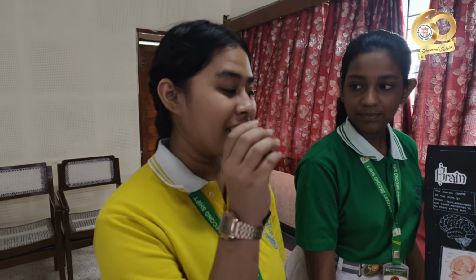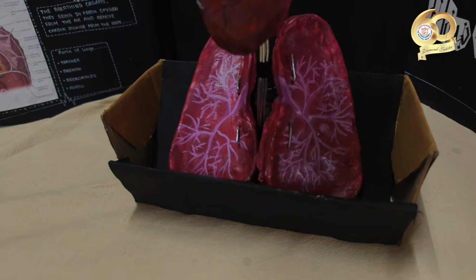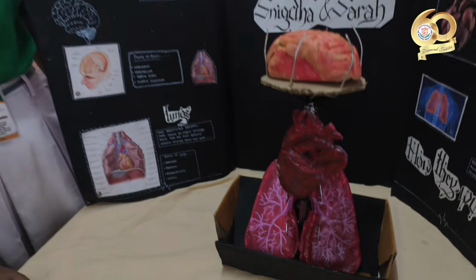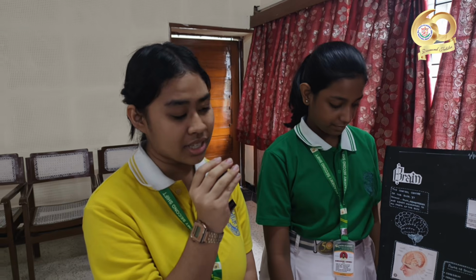And there are lungs, the right lung and left lung. The left lung is slightly smaller than the right lung to make space for the heart. The left lung has two lobes, upper lobe and lower lobe. It absorbs oxygen and removes carbon dioxide, keeping our body alive.